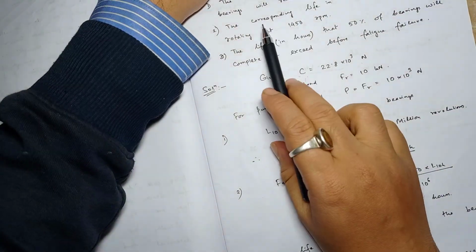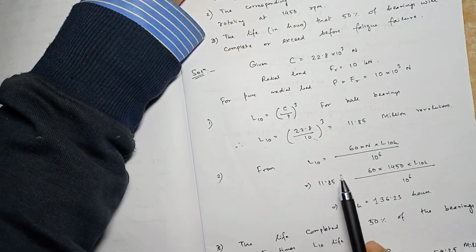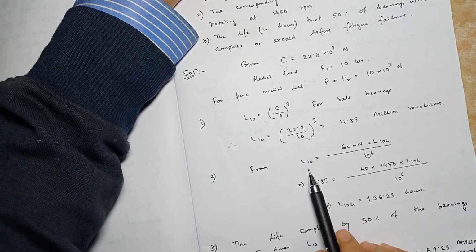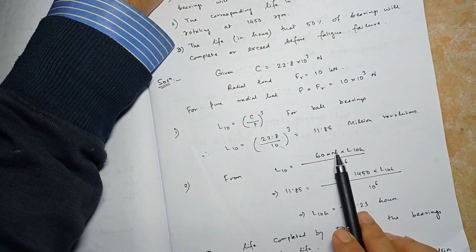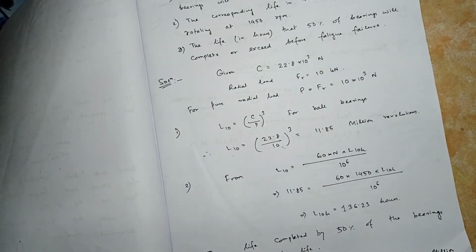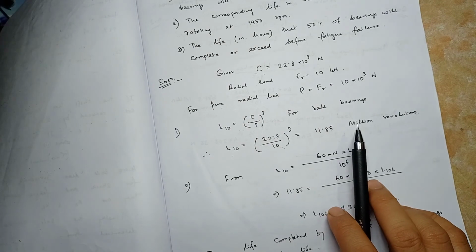Next one is the corresponding life in hours. This is the relation to convert from life in million revolutions to life in hours. N is your speed in RPM. Here you see.